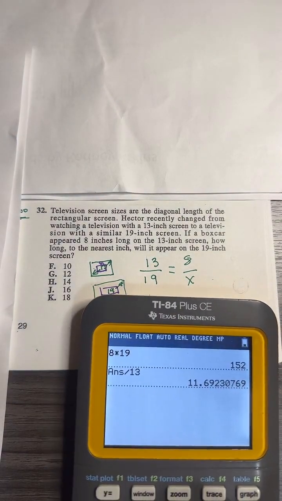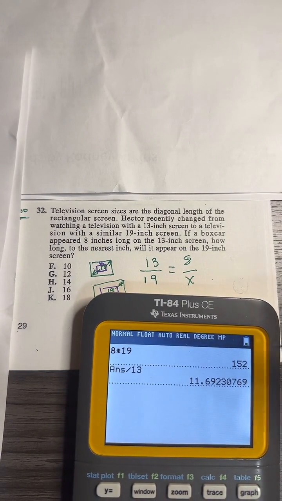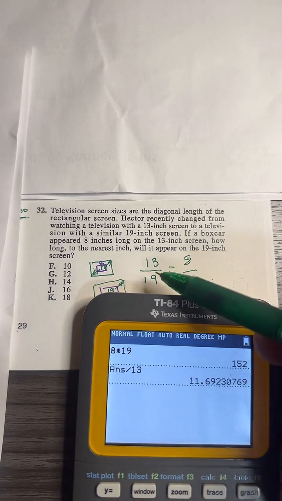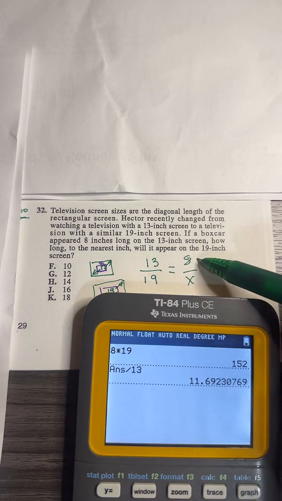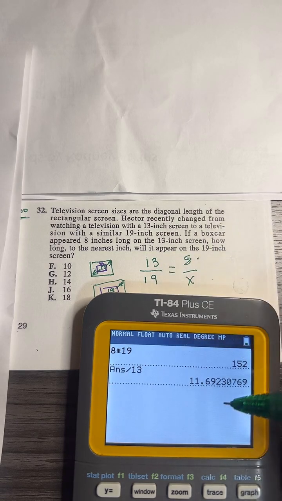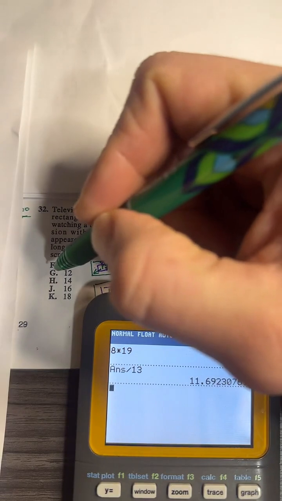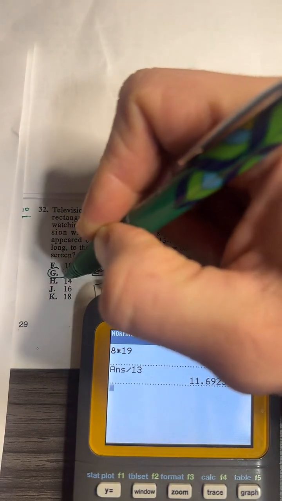The answer is going to be 12. So what I do is I basically just cross multiply 19 times 8 and then divide by 13. So 11.69, which is approximately 12, G.